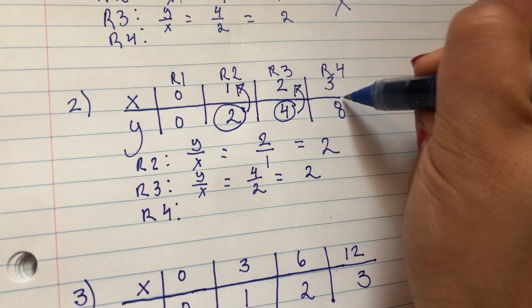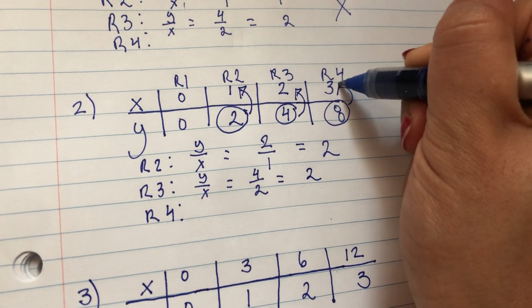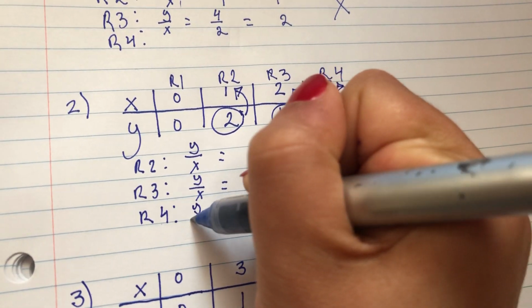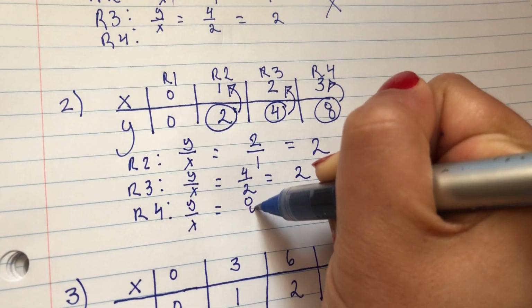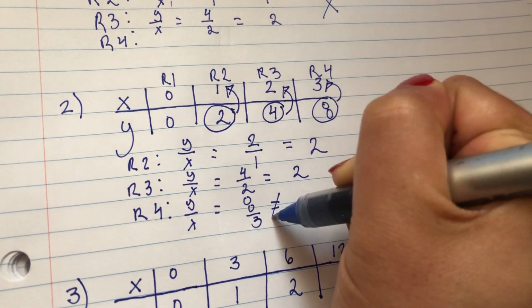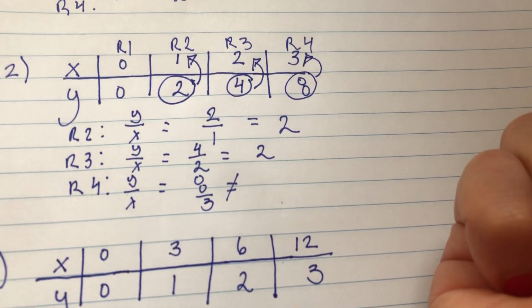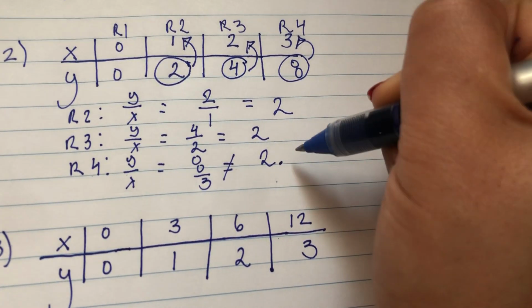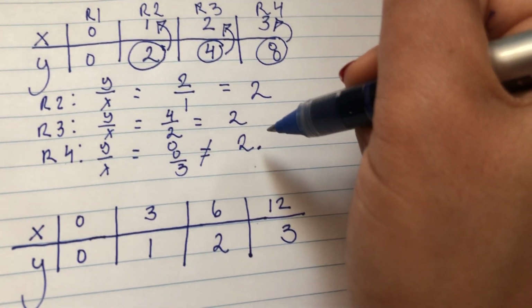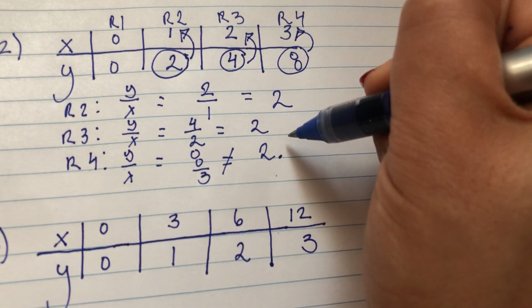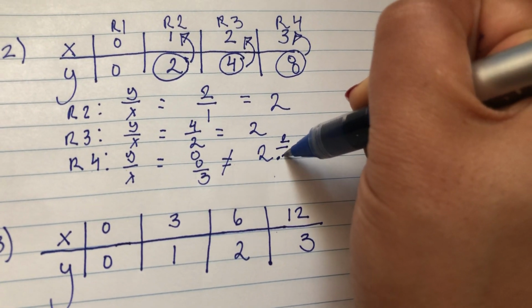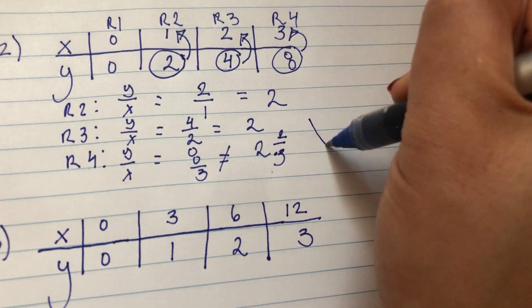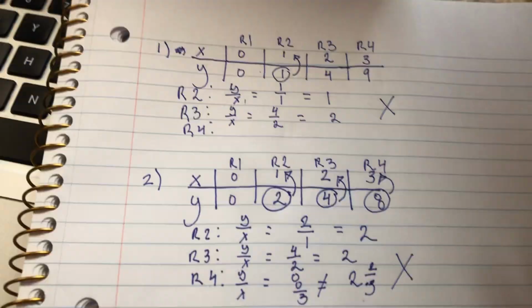Now the last one, we have 8 over 3, and I already know that 8 over 3 does not give me 2. It gives me like 2 point something, but it would definitely be 2 2/3. So table 2 is not proportional.